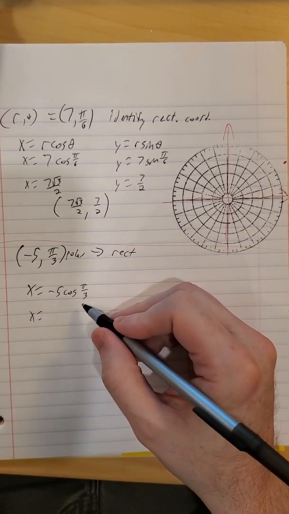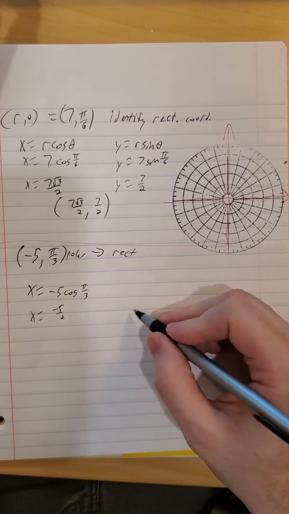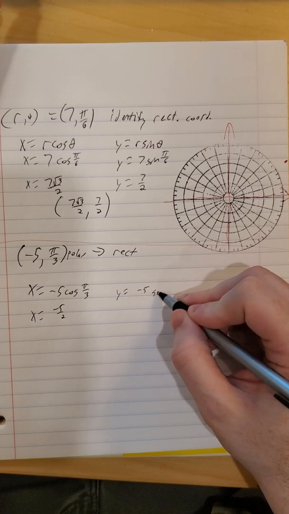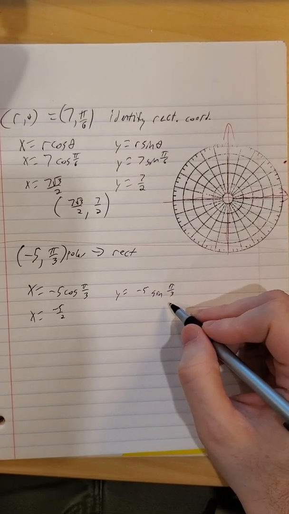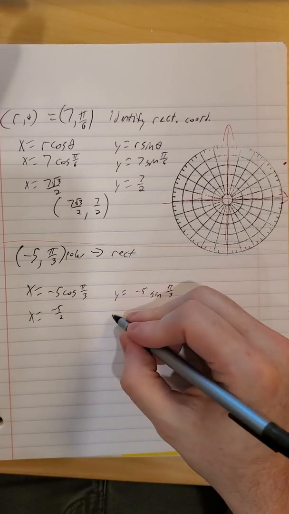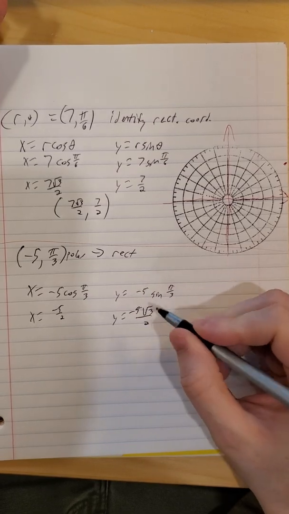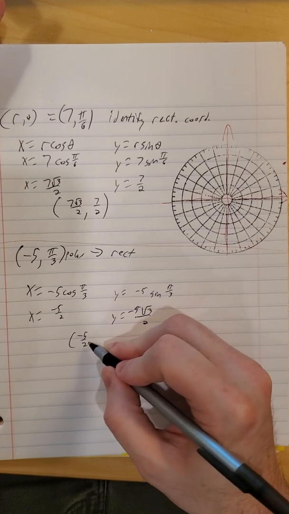So pi over 3 is 60 degrees. Cosine would be a half, so negative 5 halves. And y equals negative 5 sine of pi over 3. Sine of 60 is root 3 over 2. So y is negative 5 root 3 over 2. So those would be our rectangular coordinates.